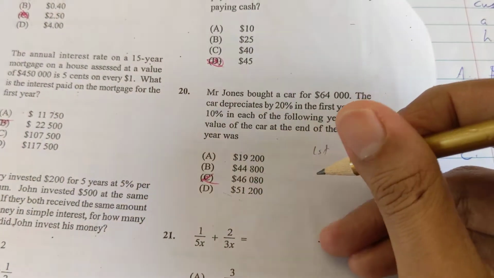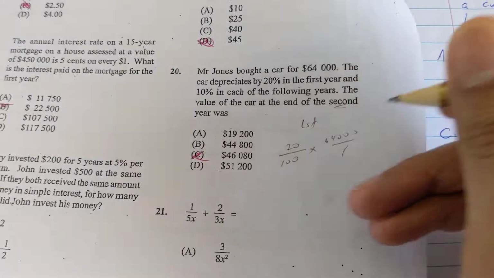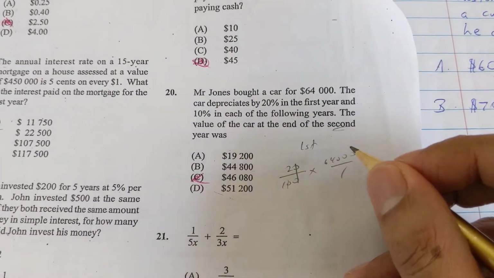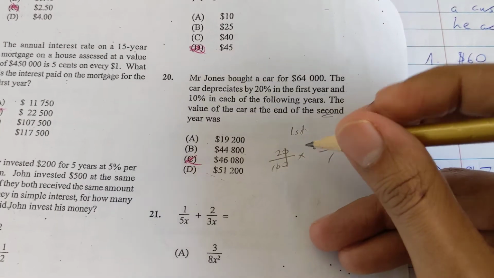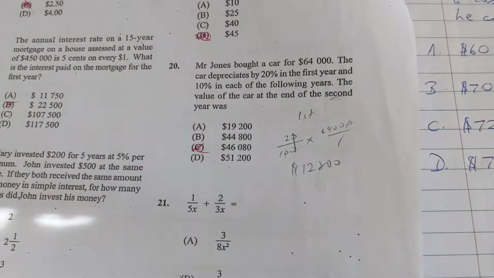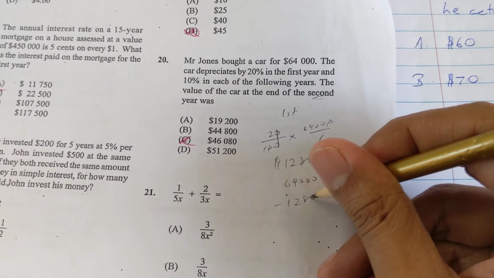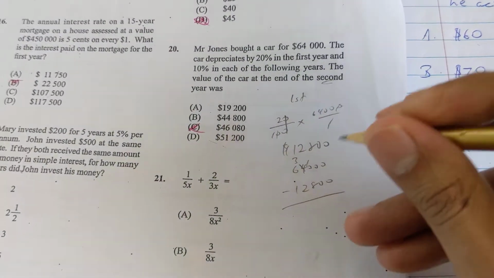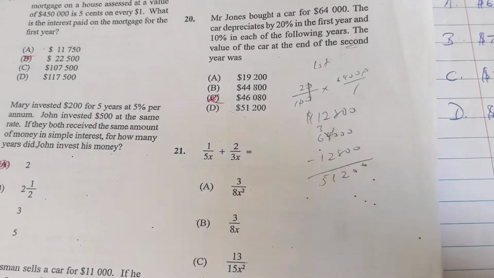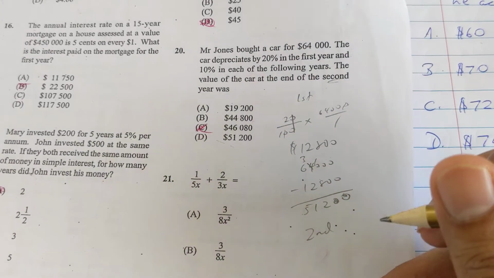By the end of the first year, it lost 20%. So 20 over 100 times 64,000 over 1. Or I could find 80% of 64,000, whichever you like. Zeros cancel off there. So 6,400 by 2, 12,800. So it lost that value after 1 year. So the price of the car after 1 year, 64,000 minus 12,800. Borrow 0, 0, 10 take away 2, 51,200. So that's after 1 year. So that's only 1 year. So at the start of the second year, the car is worth 51,200.